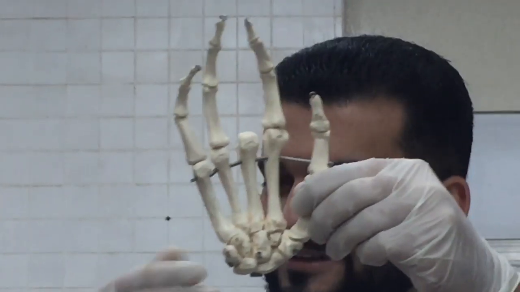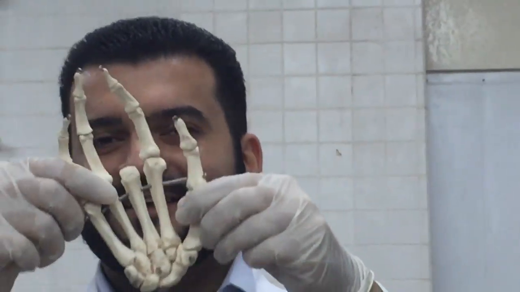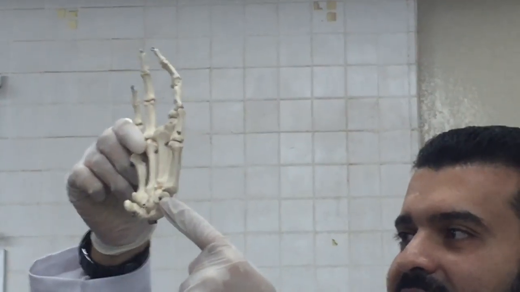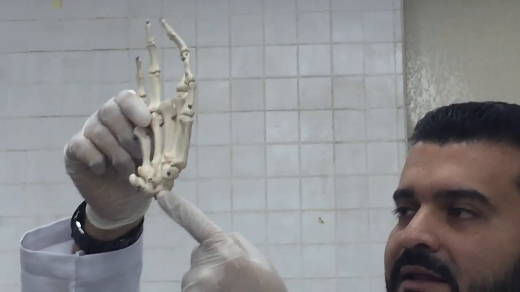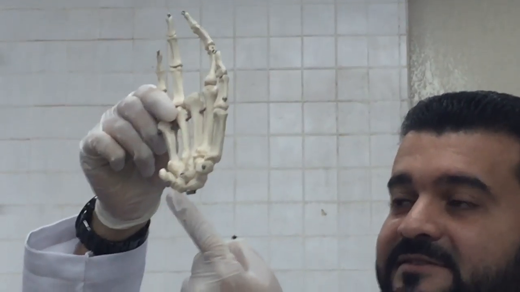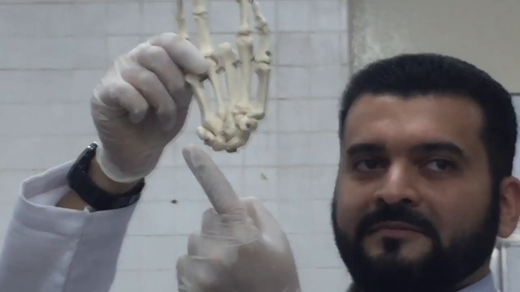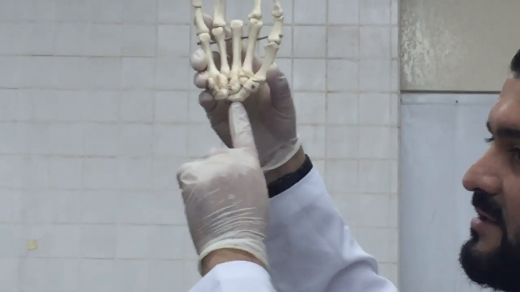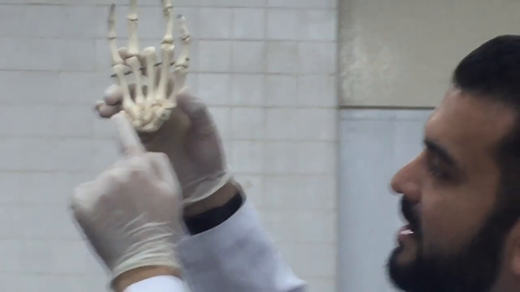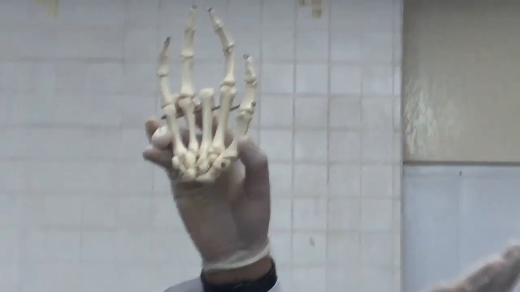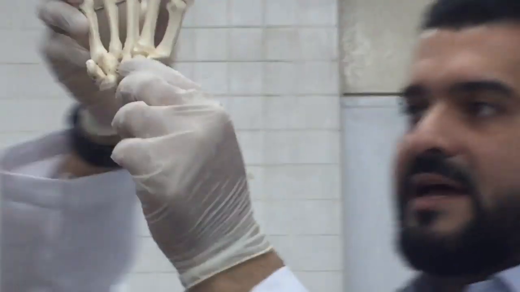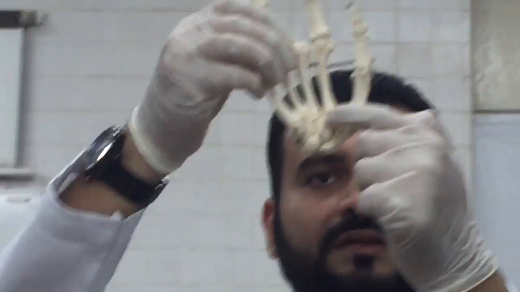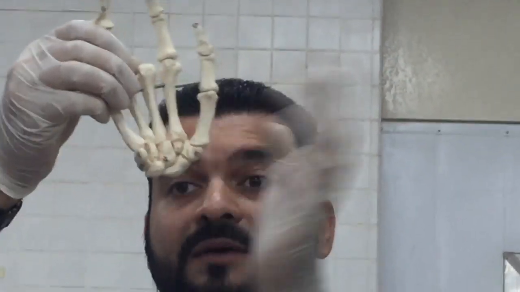Scaphoid, lunate, triquetrum, and this is the pisiform, which lies above the triquetrum, okay? The second row contains trapezium, trapezoid, capitate, hamate.